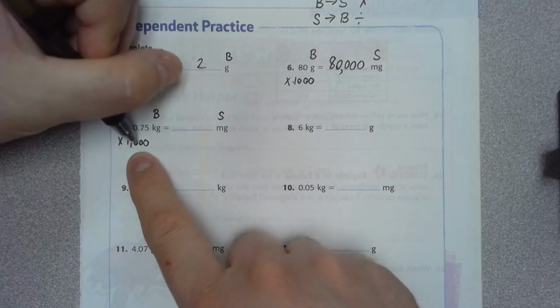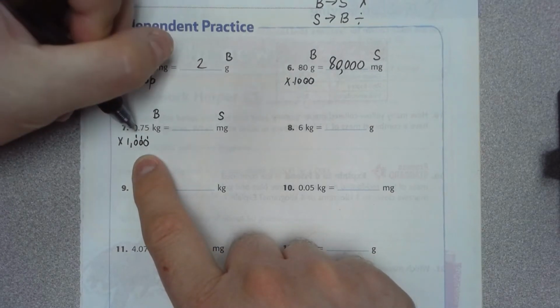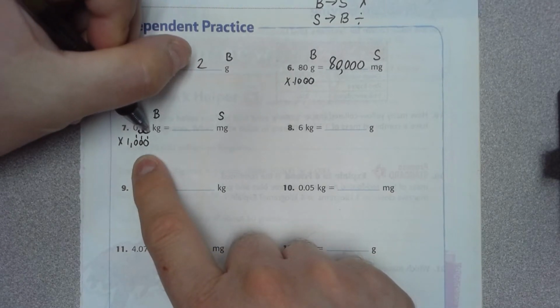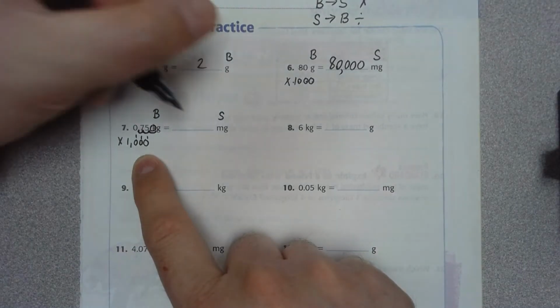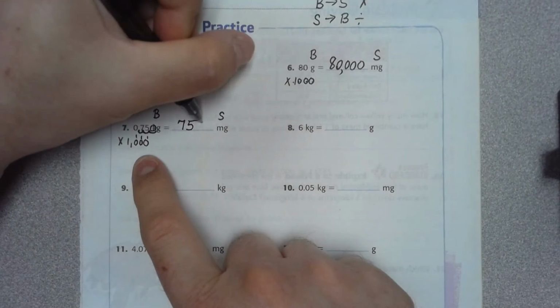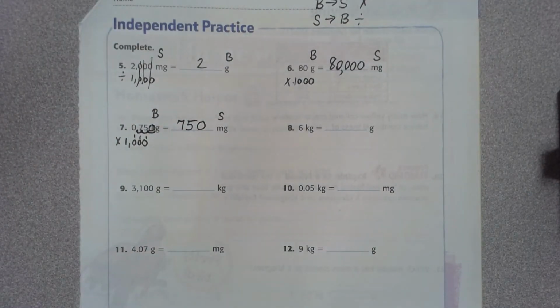So when you multiply by 1,000, there's 1, 2, 3 zeros. So we're going to say 1, 2, 3. Put the 0 in place of it. So the decimal will go right there. So you're going to have 750 milligrams. All I got to do is move it over.